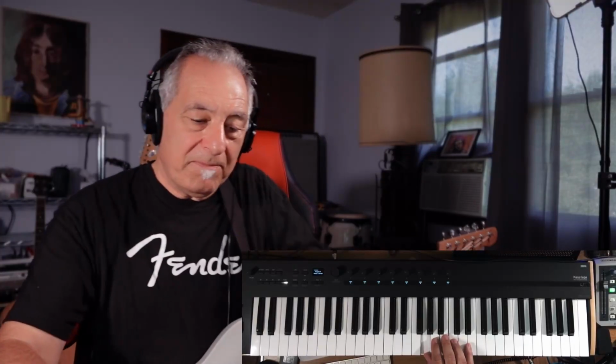But in Lydian mode, beautiful sound. Then from G to G is Mixolydian mode. That has a sound all its own, okay?